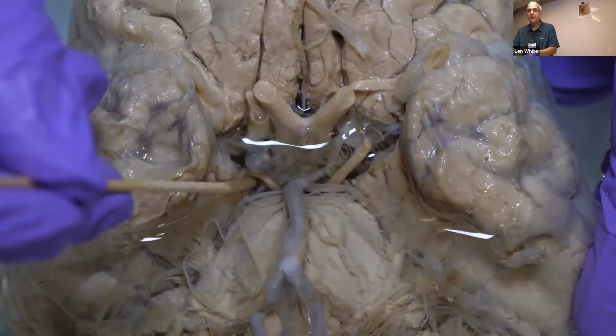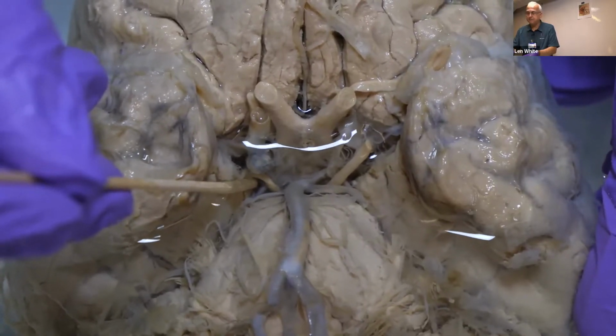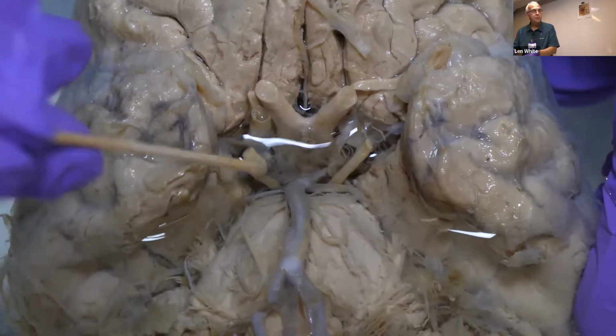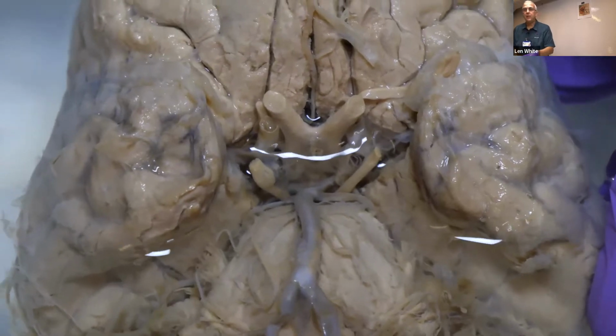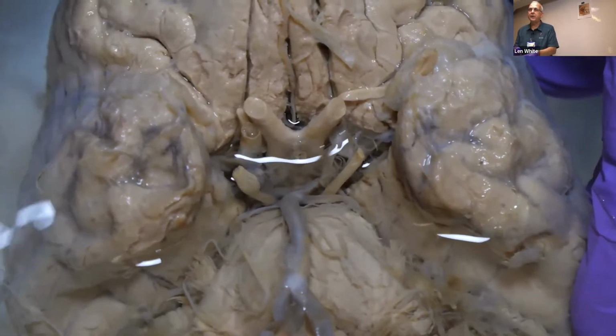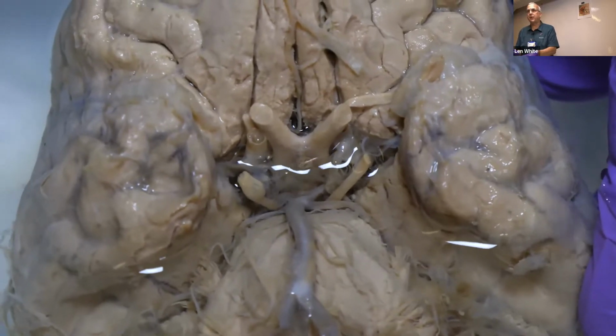Thankfully for this person, this aneurysm did not rupture, but it was sufficient to compress that ocular motor nerve, which again, without medical records, we don't know if this produced a right third nerve palsy, but the degree of compression suggests that it very well may have.